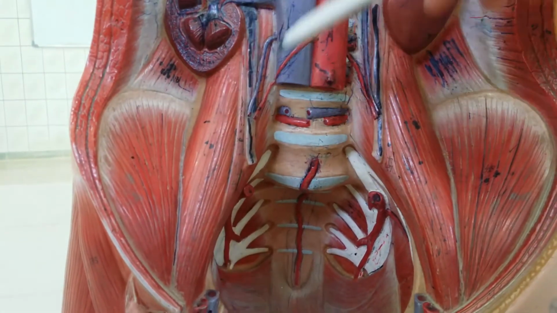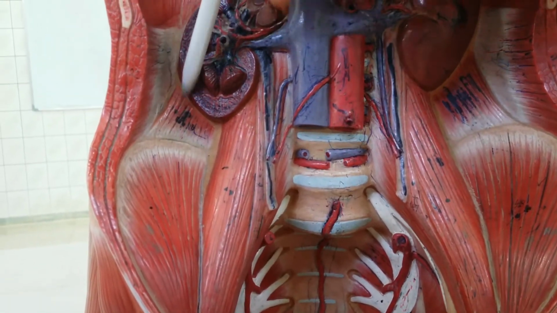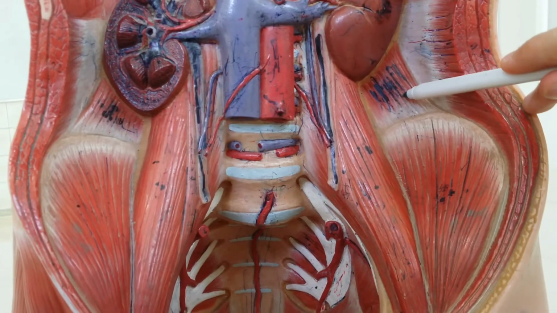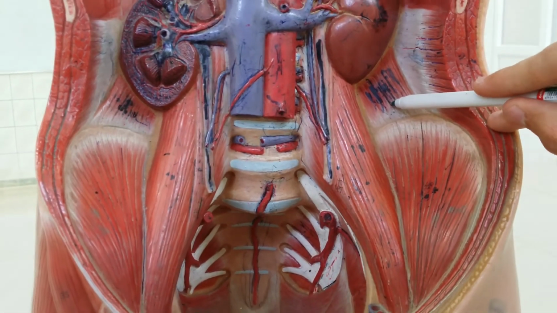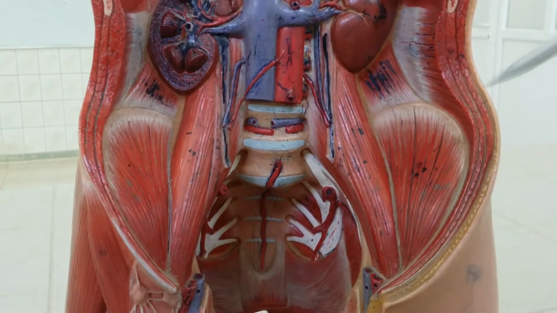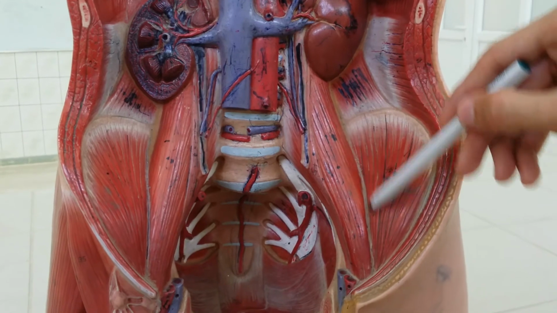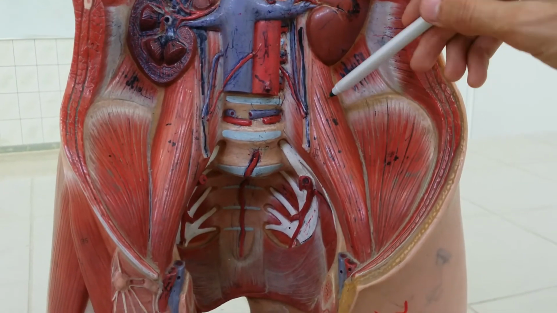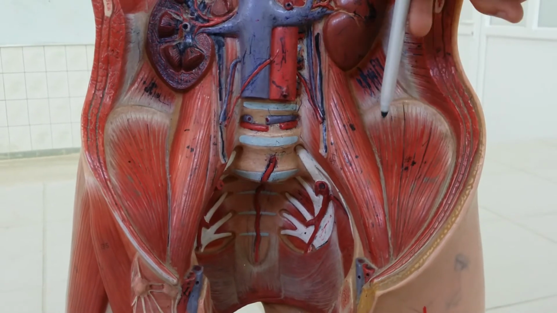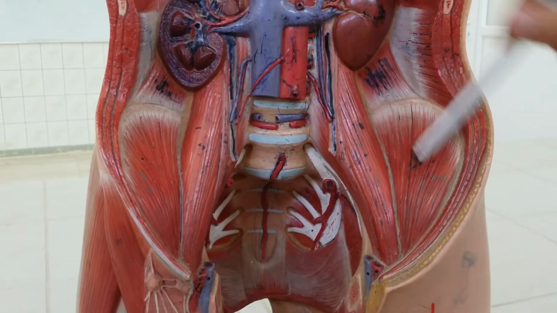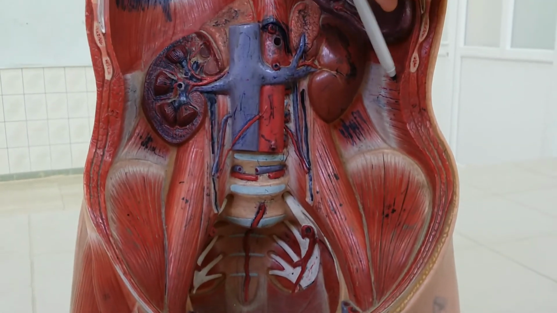Okay, among the muscles of the posterior abdominal area, you have quadratus lumborum. Also on this side, this is quadratus lumborum. These muscles are supplied by the lumbar plexus. More specifically, the femoral nerve is a branch of the lumbar plexus. It descends between these 2 muscles, between the iliacus and the psoas major. The femoral nerve also supplies the iliacus. Okay, and here you have the transversus abdominis. This is the transversus abdominis muscle.